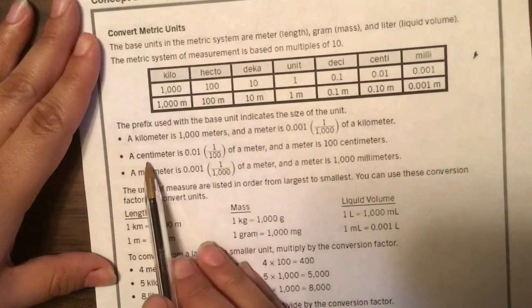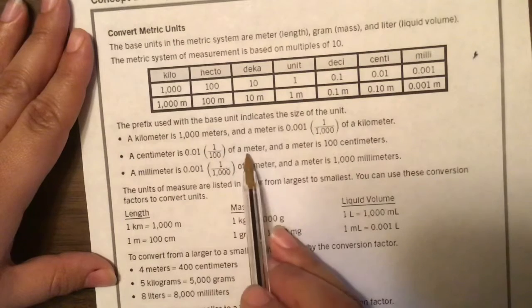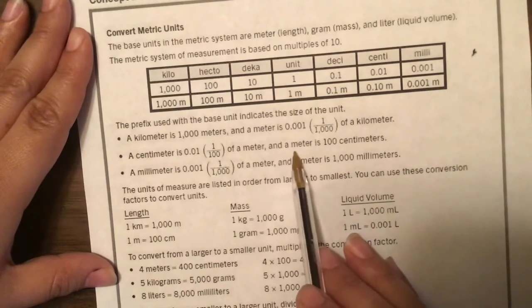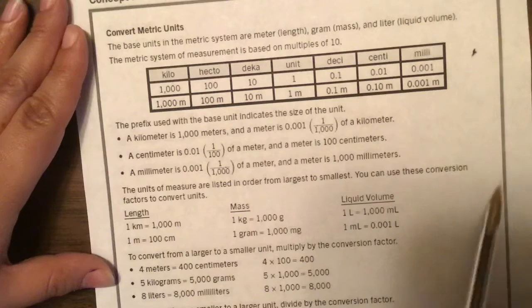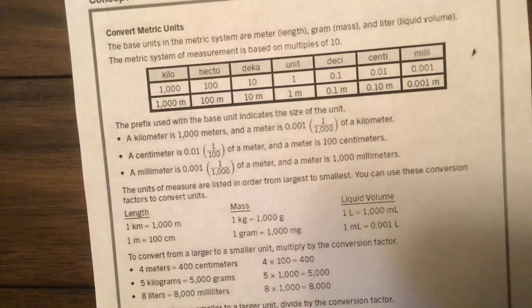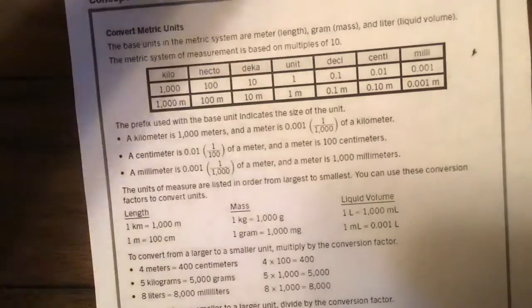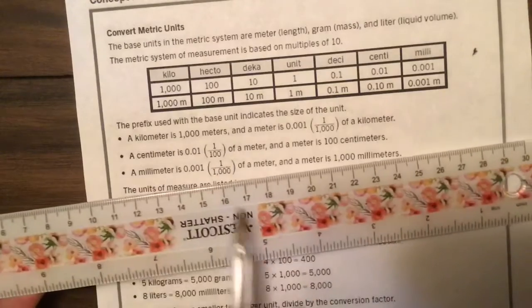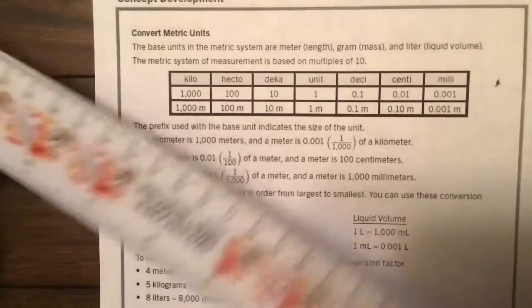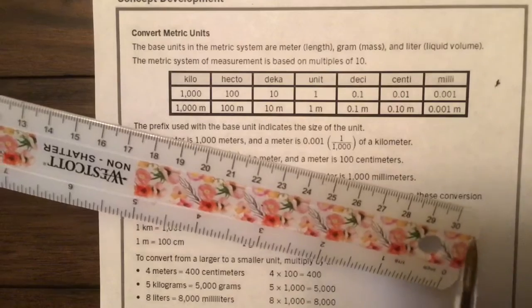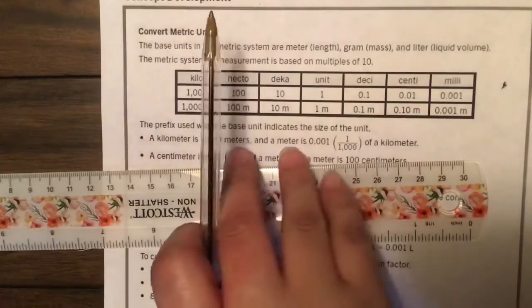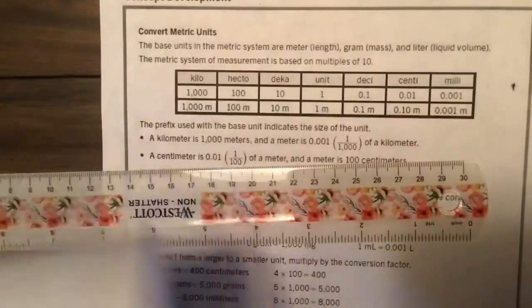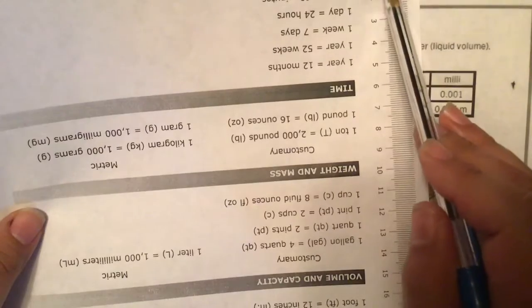All right, the next one, a centimeter is 1/100th of a meter. And a meter is 100 centimeters. So that ruler I showed you earlier, that's got 100 centimeters. Now I've got a smaller ruler over here. On this side where I've got my centimeters, there's actually only 30 in here, which would be the same thing, I believe, for this one right here. I've got 0. So there's 20 centimeters on this one right here.